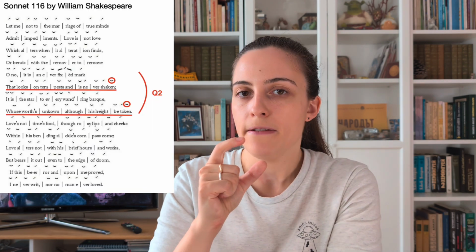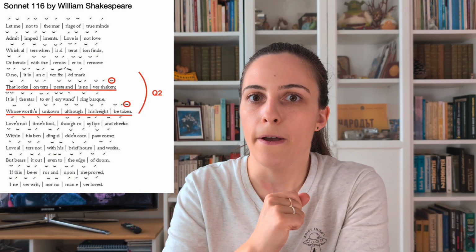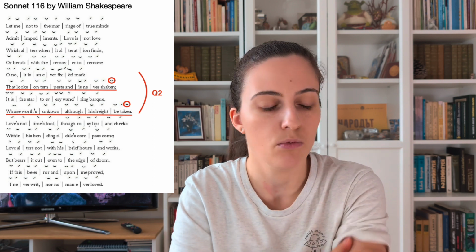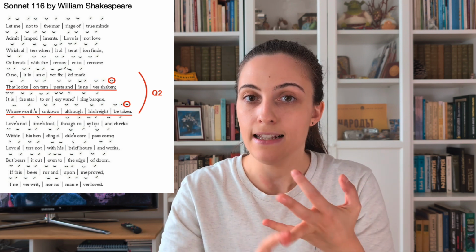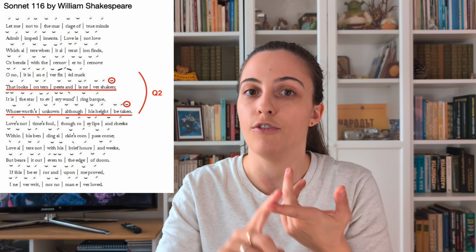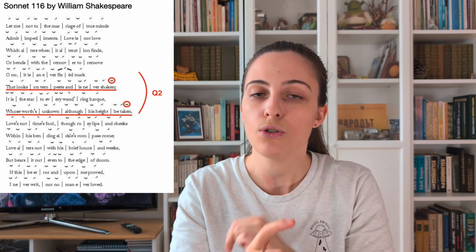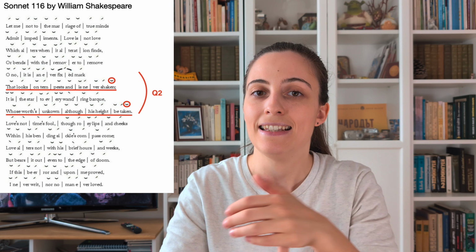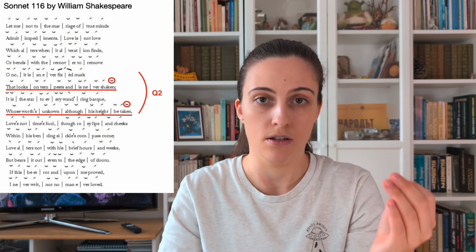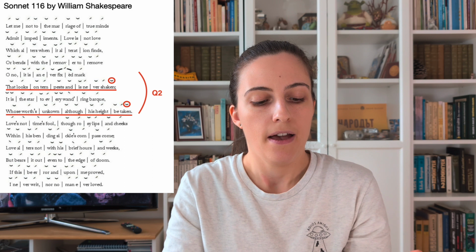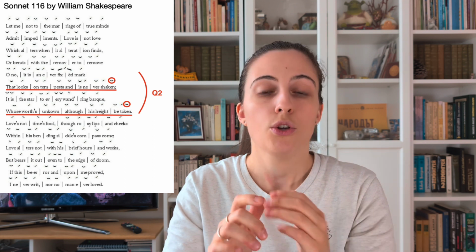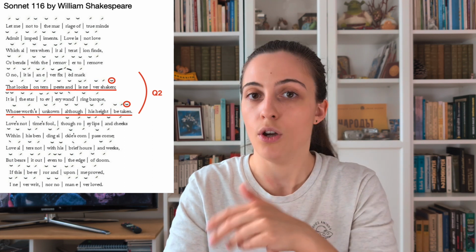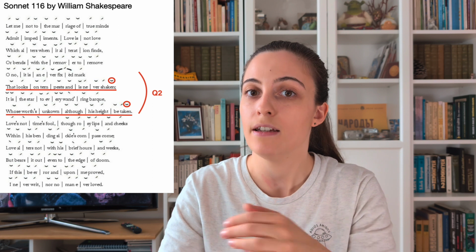In the second quatrain, we have 2 uneven iambic pentameters, and we can look at them now. Oh no, it is an ever fixed mark that looks on tempests and is never shaken. So we have one more syllable. It is the star to every wandering bark, whose worth's unknown, although his height be taken. Again, we have another syllable.